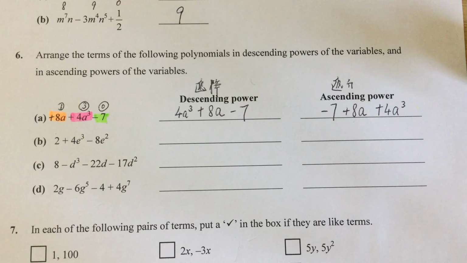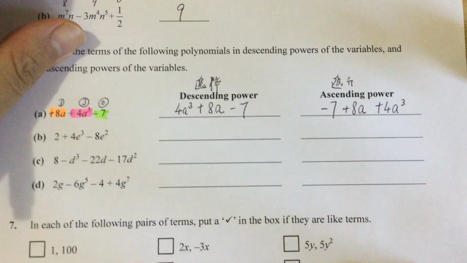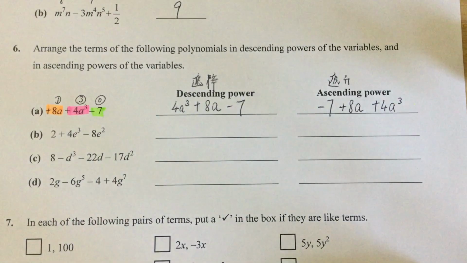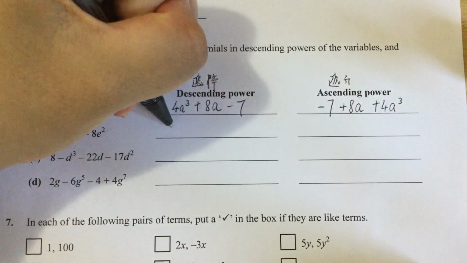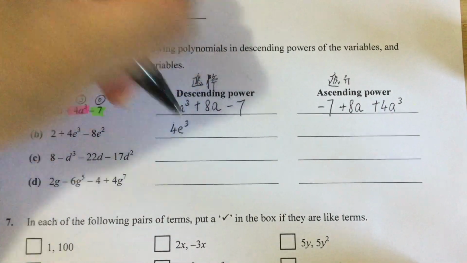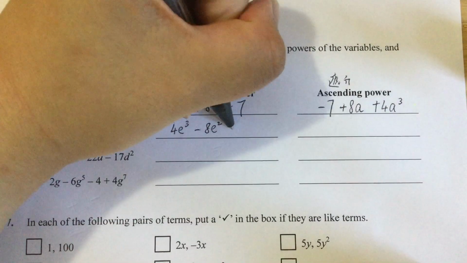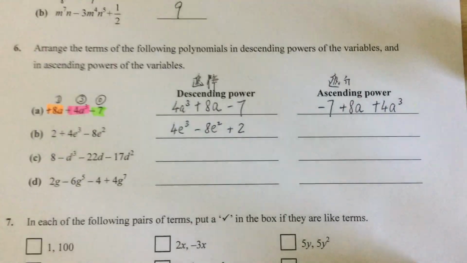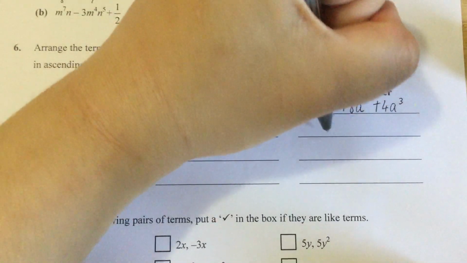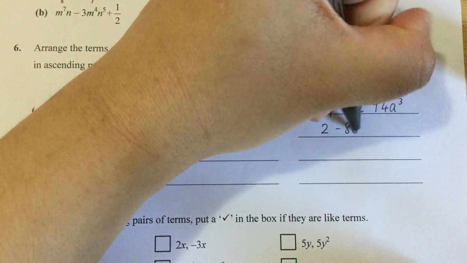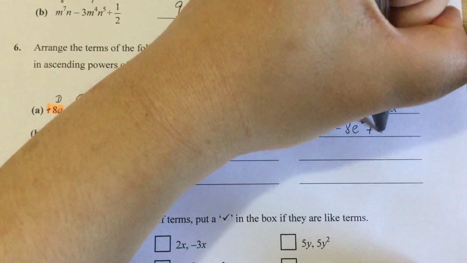Okay, now we will check the answers for these. If you cannot finish, just pause your video. Okay, for descending order, for this one, you will see 4e cubed with the highest degree. Next one is 8e squared. The last one is plus 2. So we write something like this. And we will interchange position. So this is 2 minus 8e squared plus 4e cubed.